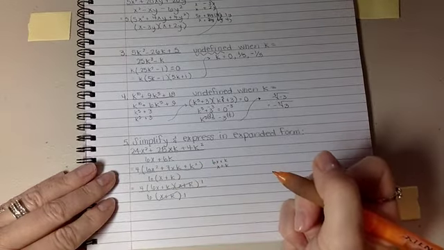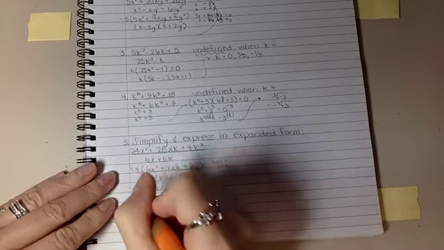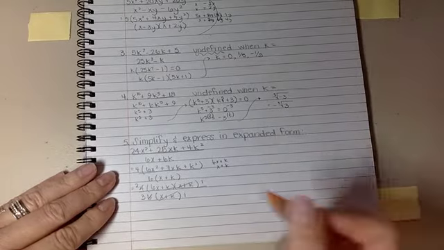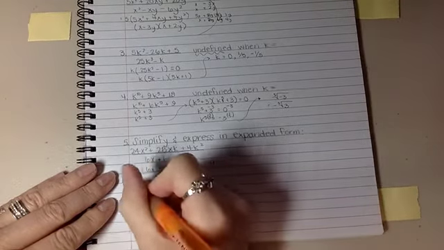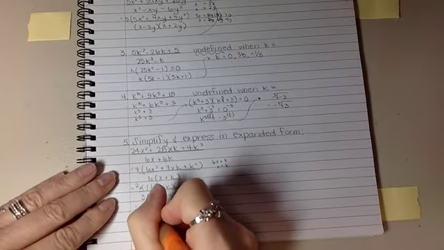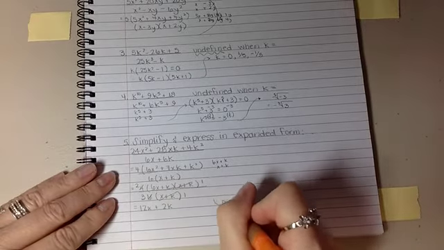I'll get 1 for each of those. I can divide here by 2, so I'll have 3, and divide by 2 will be 2. And they want me to write it in expanded form, so equals, multiply that 2 into both parts, 12x plus 2k. Yay!